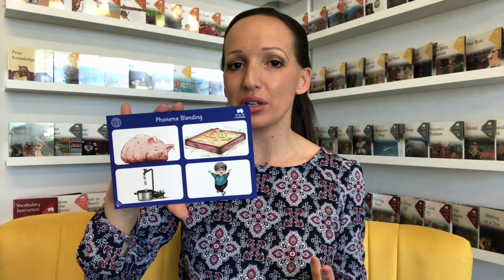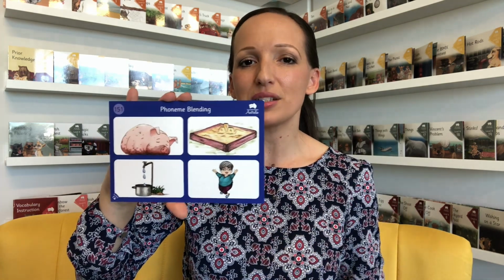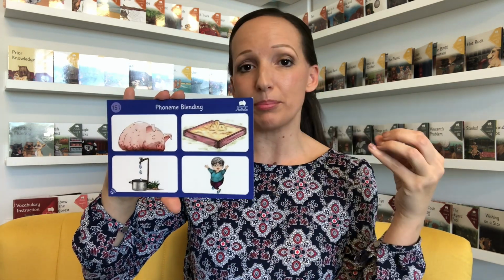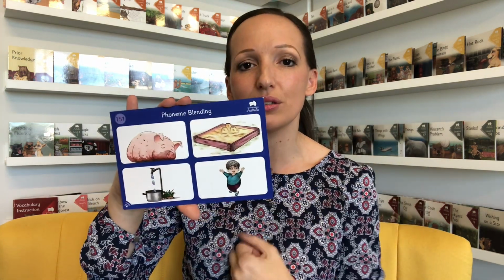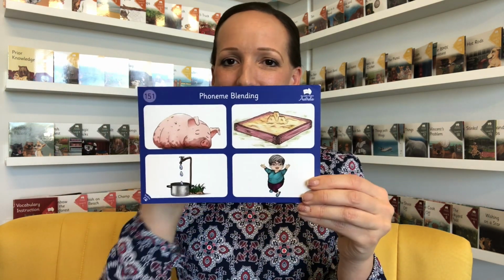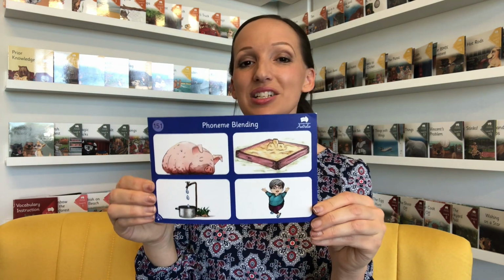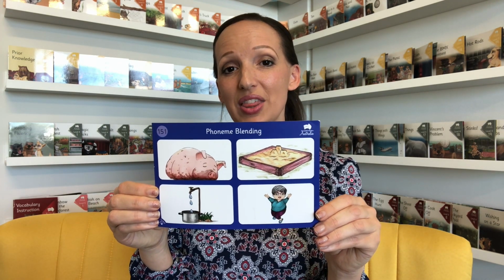Now, if that's too tricky for your class to begin with, you can point to give that prompt, but it's really important that they are orally blending and saying and hearing that sound before just guessing using a visual. So let's do one as an example. I'm going to start, well, you won't know where I start because I'm going to read a script. Listen to the sounds nice and clear. Say the word that you hear.